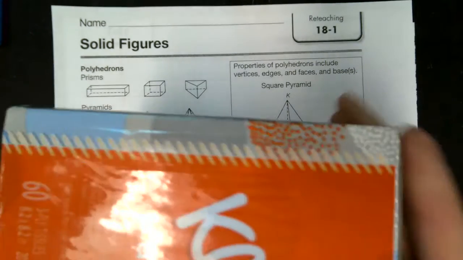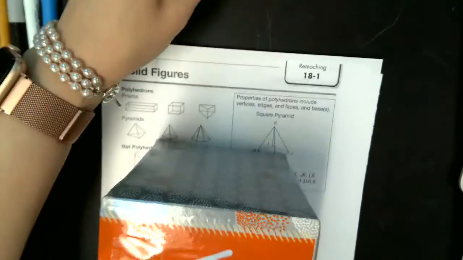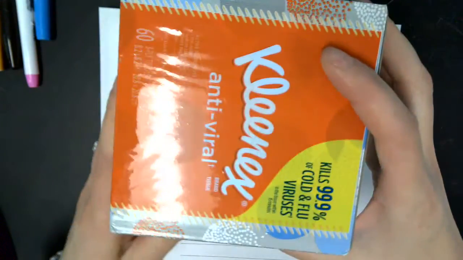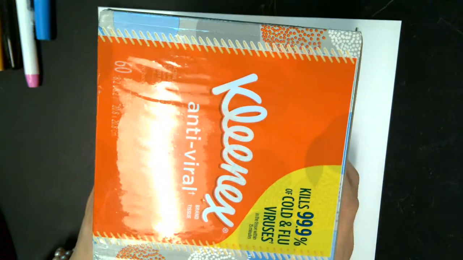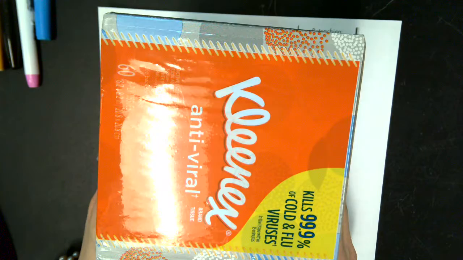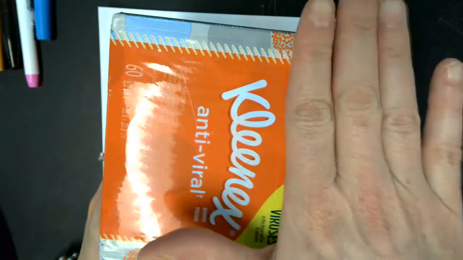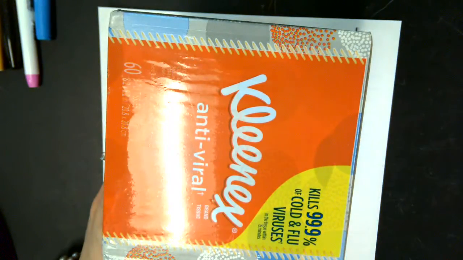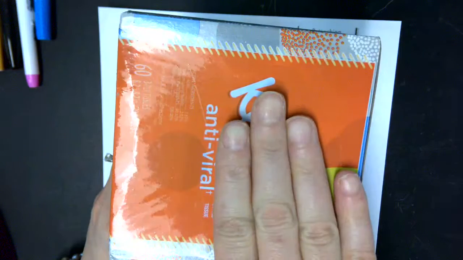So this is my tissue box that I'm going to use for this, and I'm just going to be showing you guys. So if this was my 3D shape I'm using, this is going to be my cube for this. Now, if I was trying to identify the faces, they are going to be this flat surface. Okay, so that's going to be a face. That's a face, face, face, face.